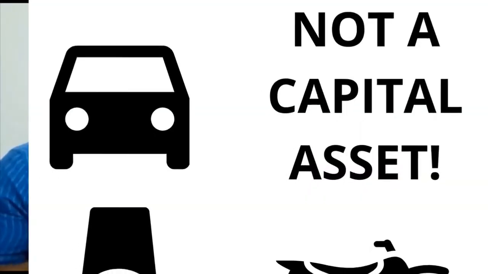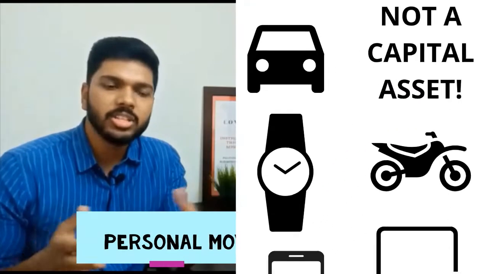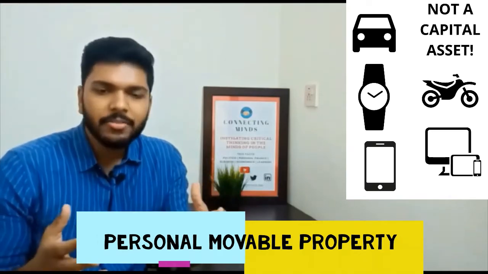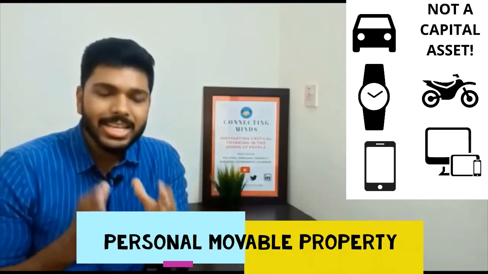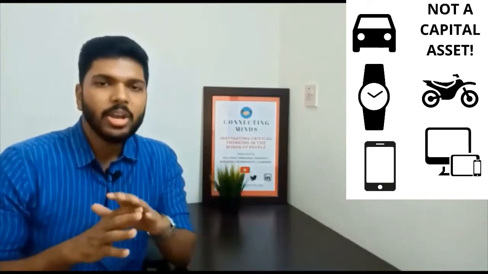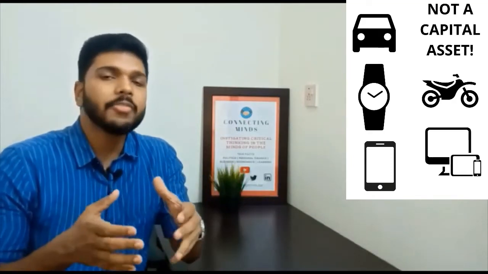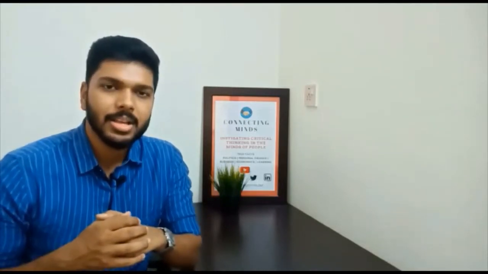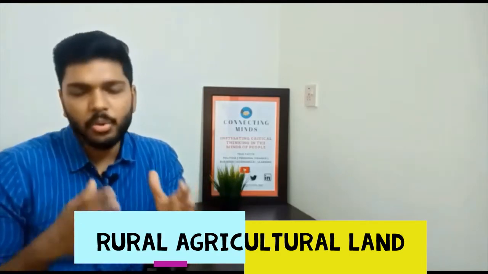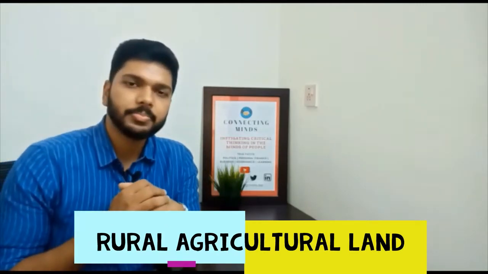Take a look around and you will find that personal movable property includes cars, bikes, laptops, watches, mobile phones, tablets, and these are not termed as capital assets, which means there'll be no capital gains arising on the sale of these assets, and hence there'll be no capital gain tax. The third exception is agricultural land in rural areas, which is also not a capital asset.